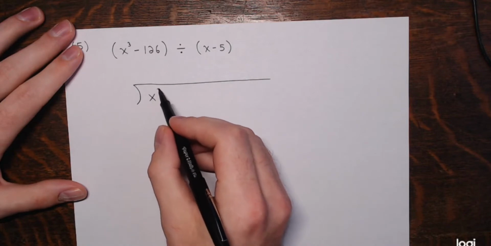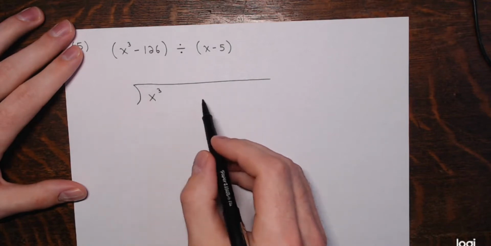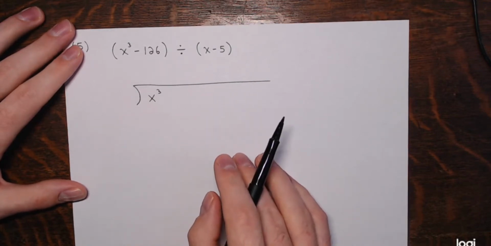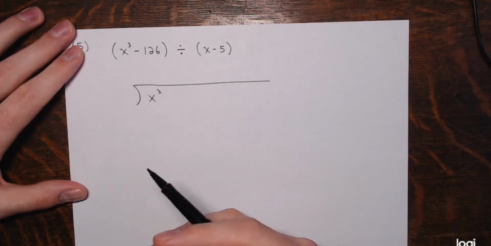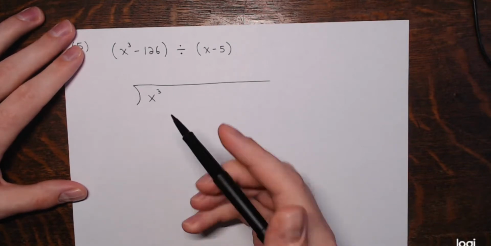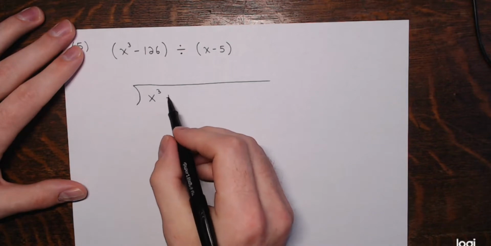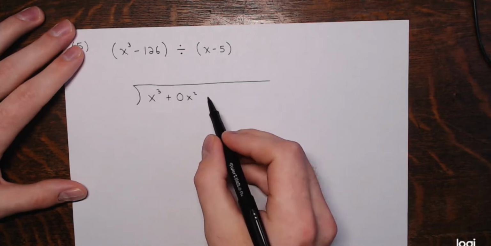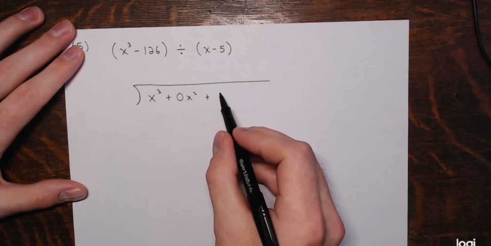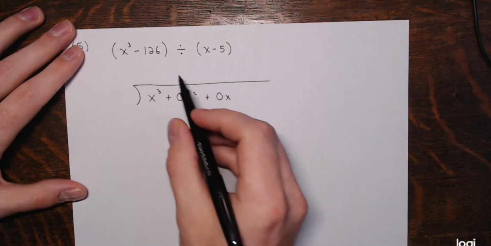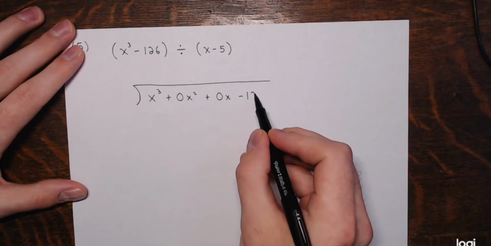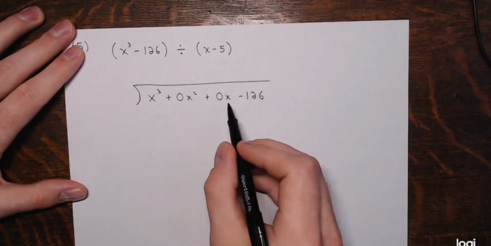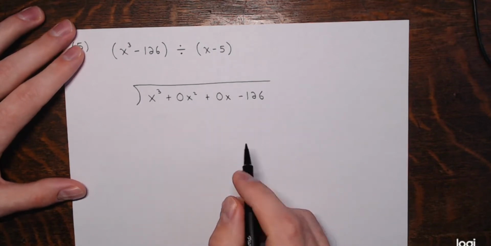Now you can write minus 126 if you wish, nothing wrong with that. Again, I personally just like throwing in the zeros. You know, there's no x squared term, so plus 0x squared. There's no x to the first term, right? So plus 0x, and then the minus 126, right? Again, the only reason I do that is to help avoid confusion later when I'm lining up like terms and whatnot.